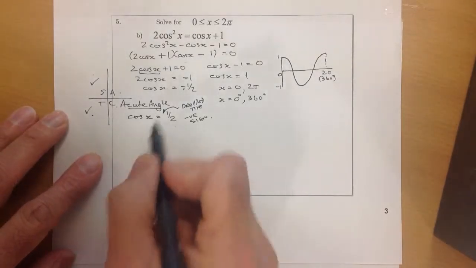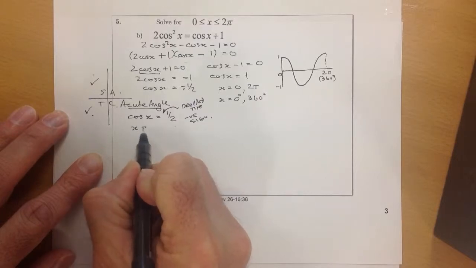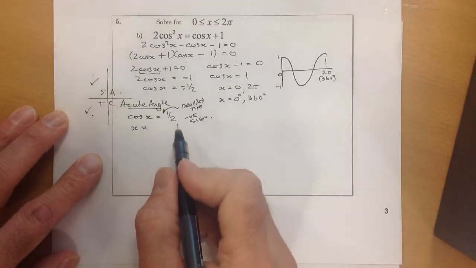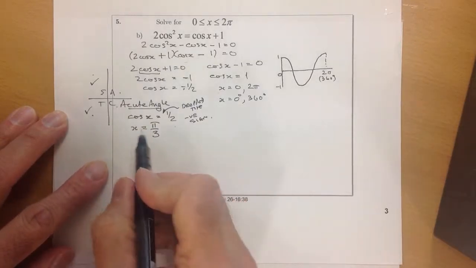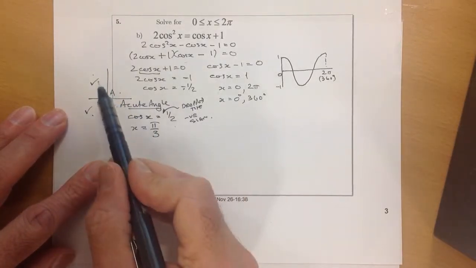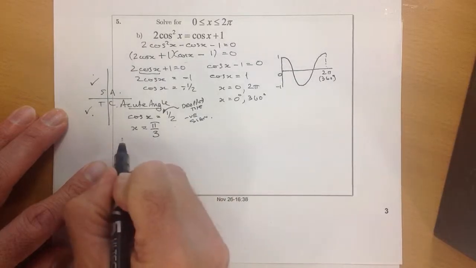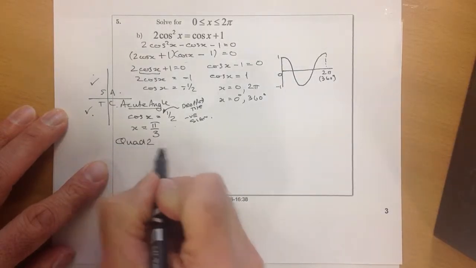Right then, so from there I'm going to say that x is equal to, and we said that was going to be pi upon 3. That's my acute angle. So the solutions I'm looking for are in quadrant 2 and quadrant 3. So let's go for a quadrant 2 solution.